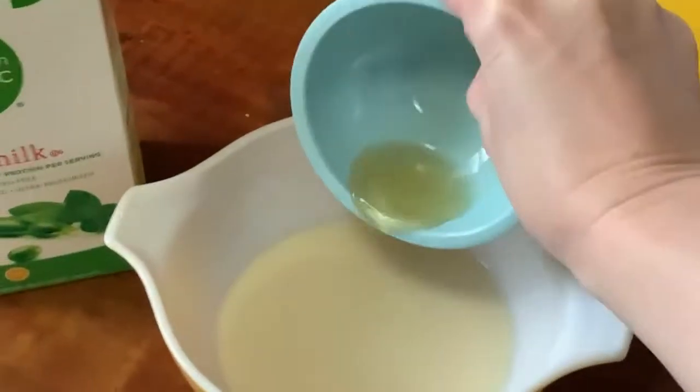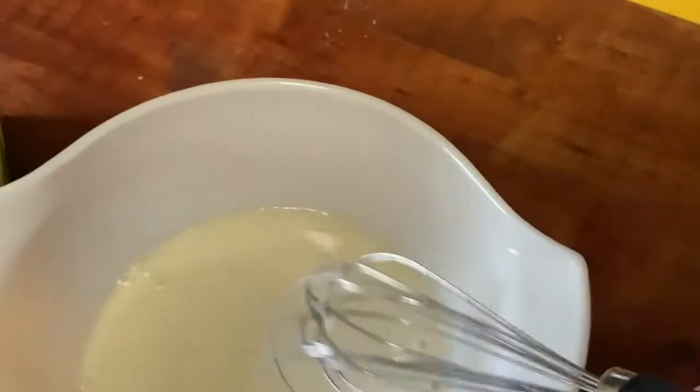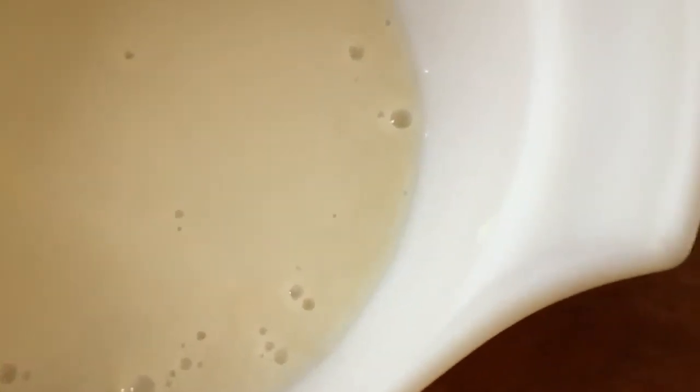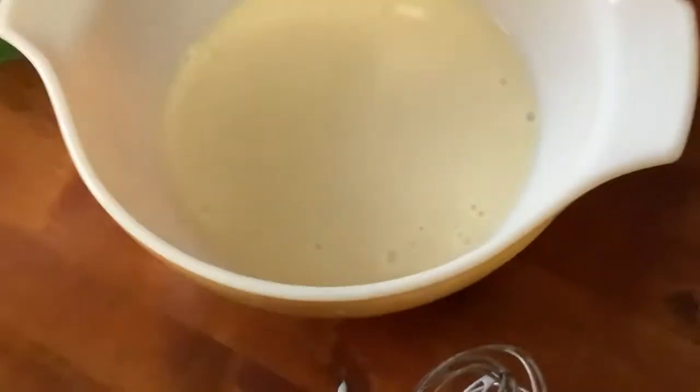All right, so I'm going to add in my apple cider vinegar. Put that in. Hopefully you can see some of this curdling happening. Do a little whisking. Maybe you can see this here. It starts to look like some kind of precipitate is forming around the edges here. We'll leave that be for a moment, and then I'll work on getting the rest of my ingredients into the bowl.